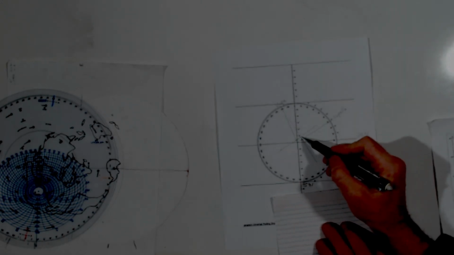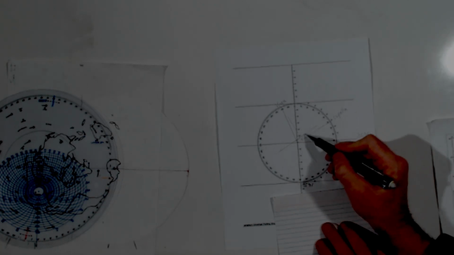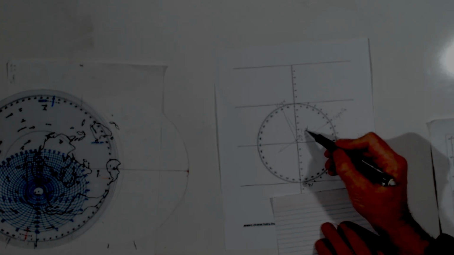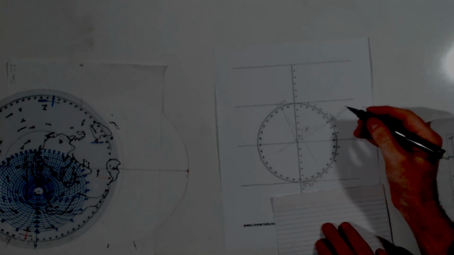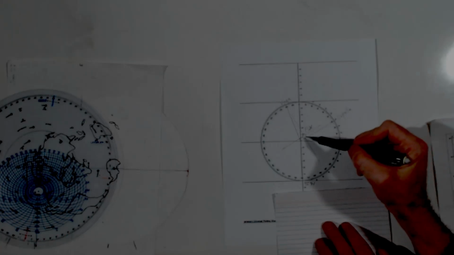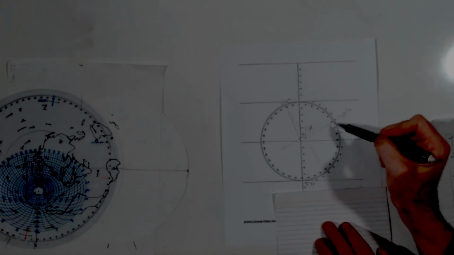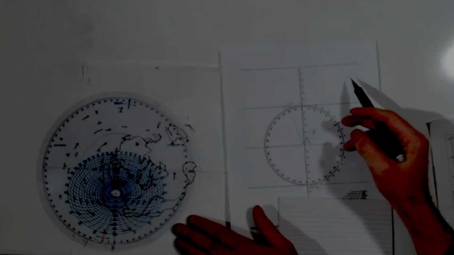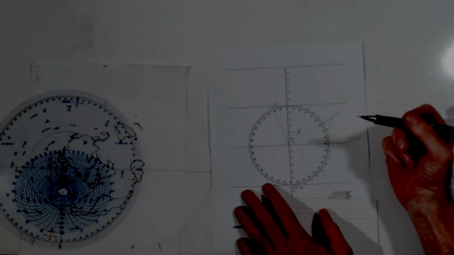So now where those two meet is your fix. And that's going to be a close estimate, or a triangulated position, of your latitude and longitude using the celestial triangulation tool with the stars.